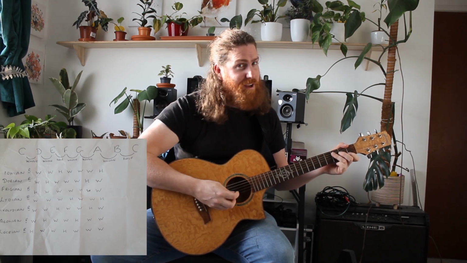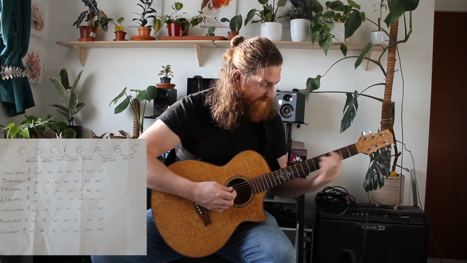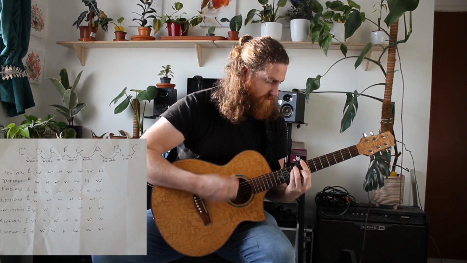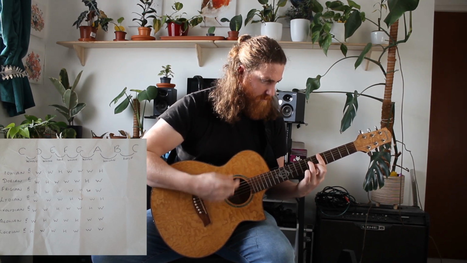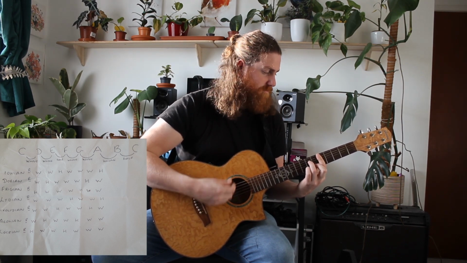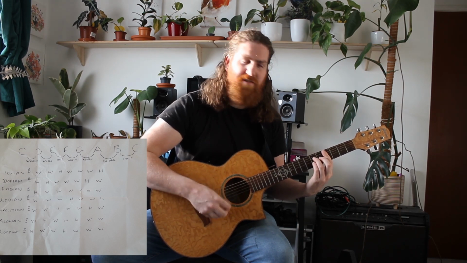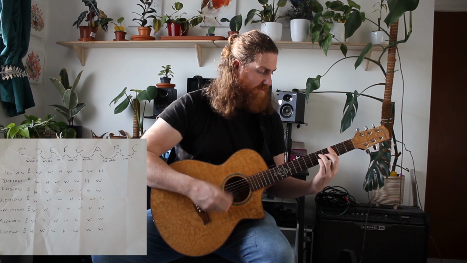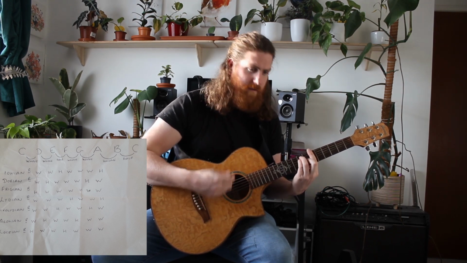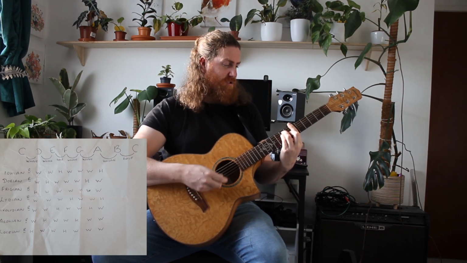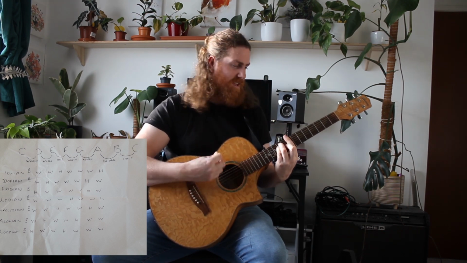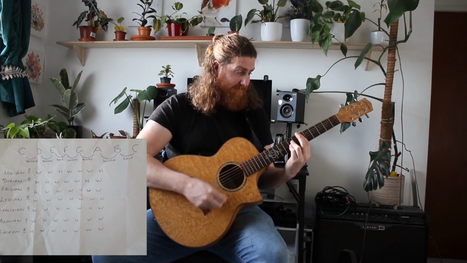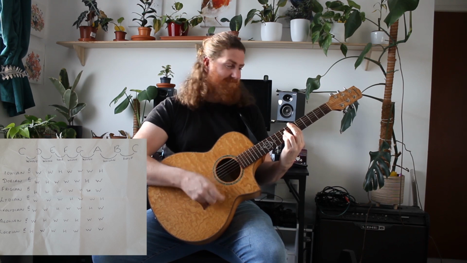So now we've got a lot of notes outside of the C major scale. You can go too far with it, but let's give it a whirl. To a D minor, to a C sharp major 7th, to a C major 7th, to an A sharp, to a C, to a D sharp.